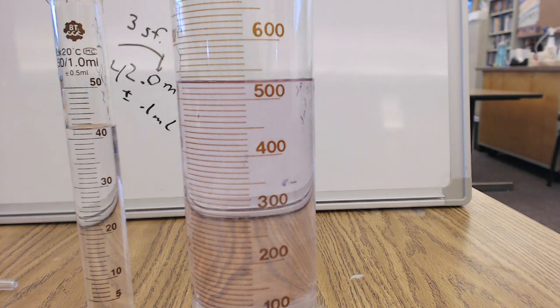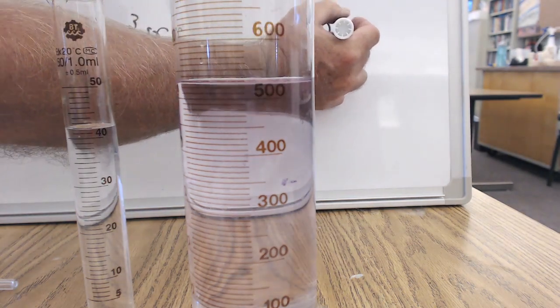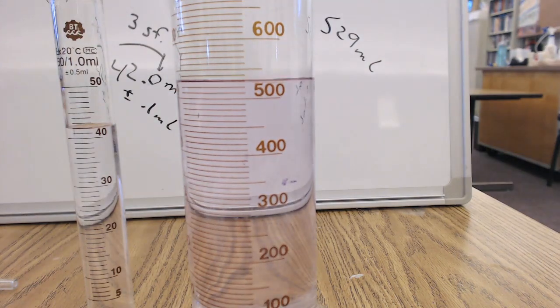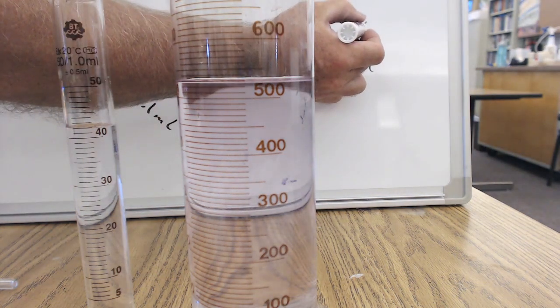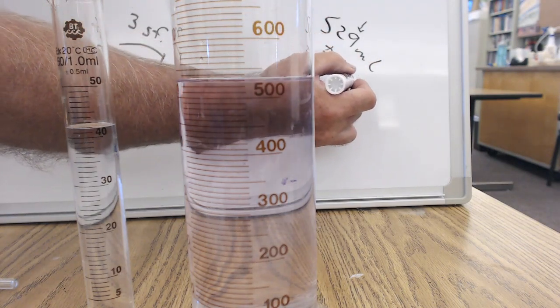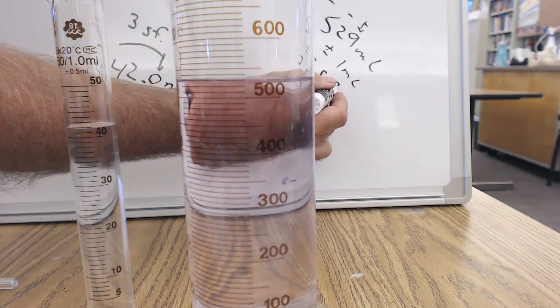So I'm going to say, I think it's right about 529 milliliters. Now on this measurement, there is no tenths place because the ones place is what I guessed. So that would be plus or minus 1 milliliter and 1, 2, 3 significant figures.